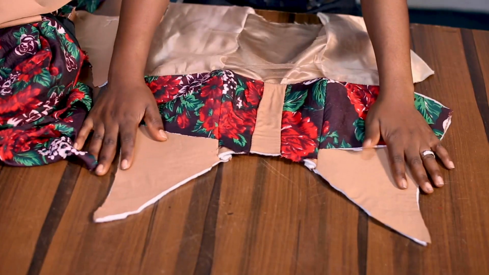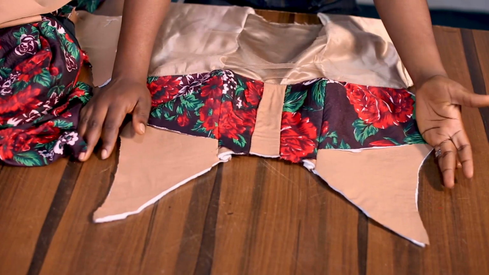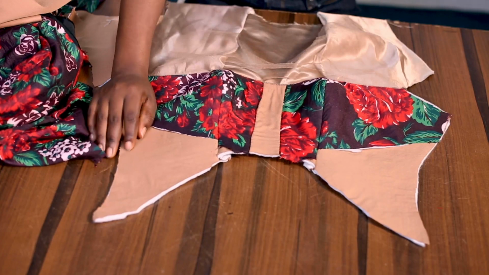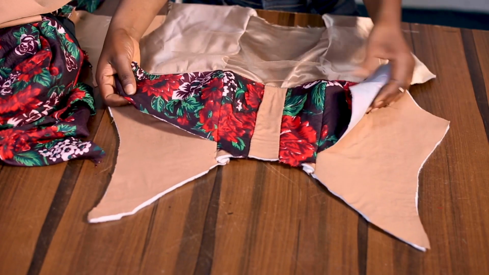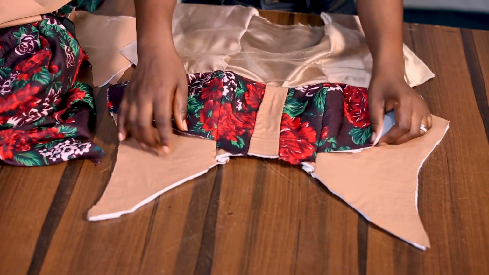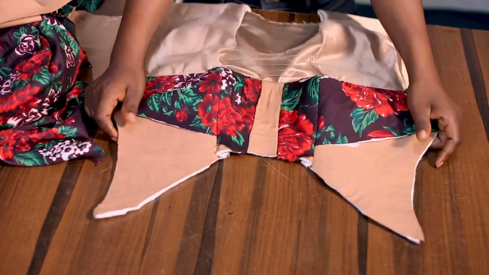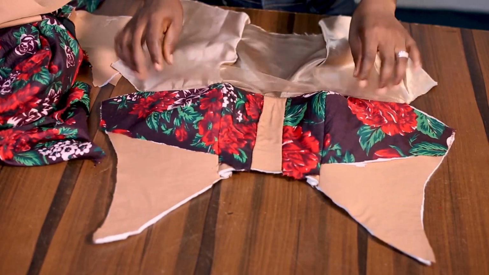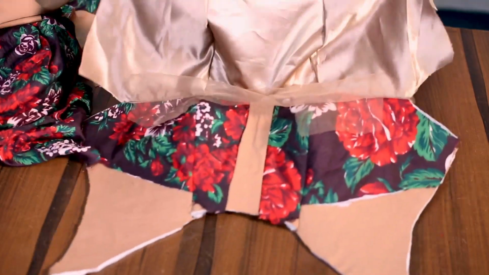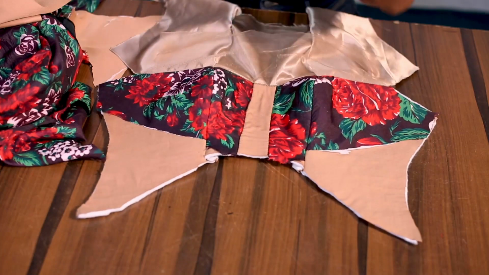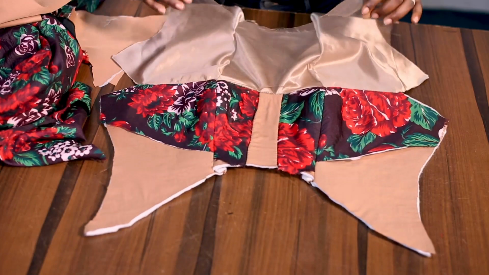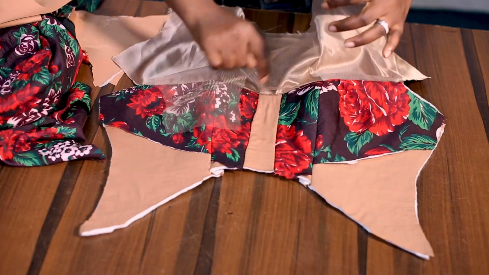Okay, like I said earlier, we need to join the front, which I have done. So all you just need to do is place the main material, the main fabric, on the crepe material and join. Also, I have joined the lining. Here's the lining. So to place the net, the veil net now, and the lining, here is the main material. Then here's the neckline.